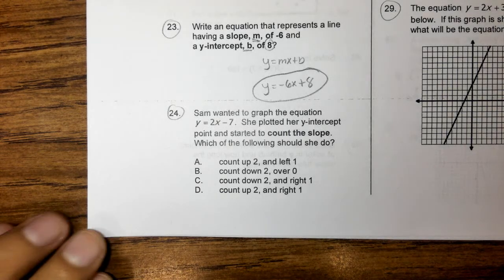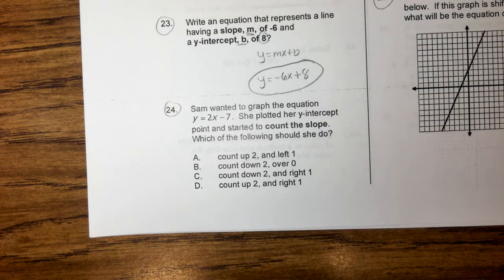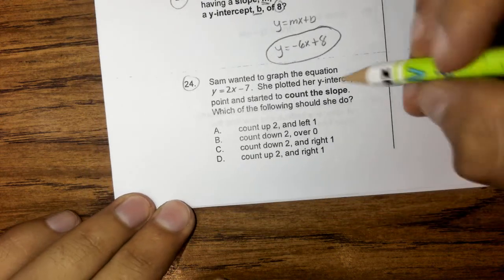Alright, sorry about that. Problem number 24. Sam wanted to graph the equation y equals 2x minus 7. She plotted her y-intercept point and started to count the slope. Which of the following should she do?